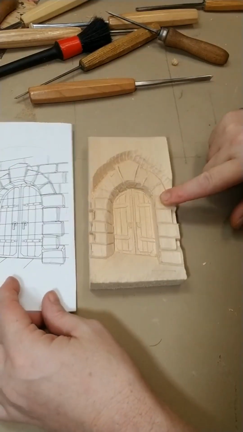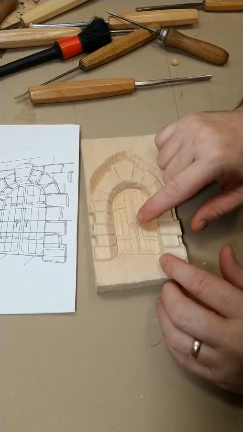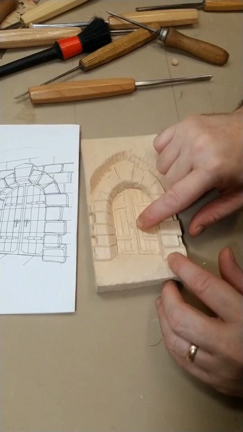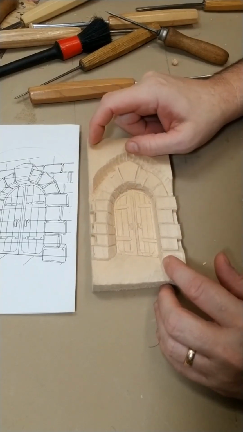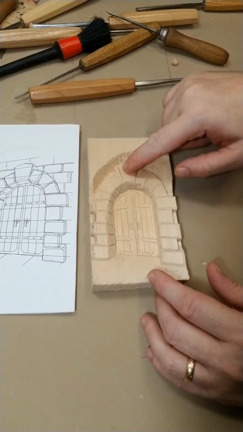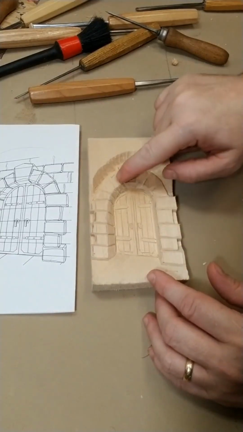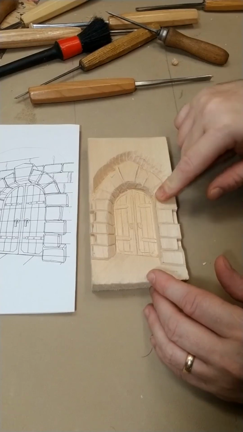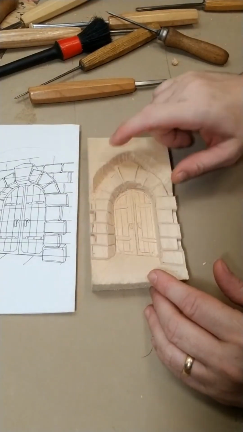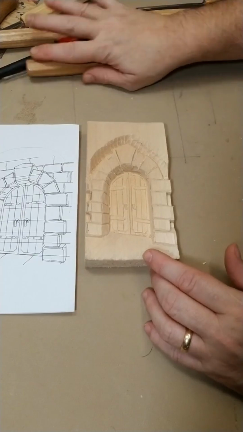And then if we have time, we'll put a little bit of grain in the door and maybe some bolts on the hinges. And we can also roughly texture the stone, which is pretty cool looking if you want to do it that way. So, all right.